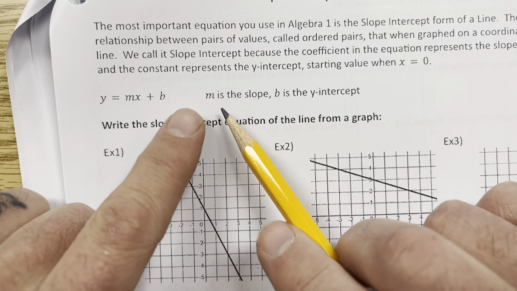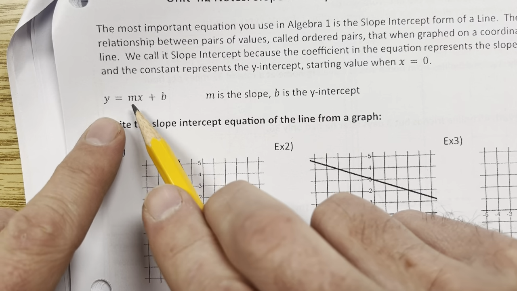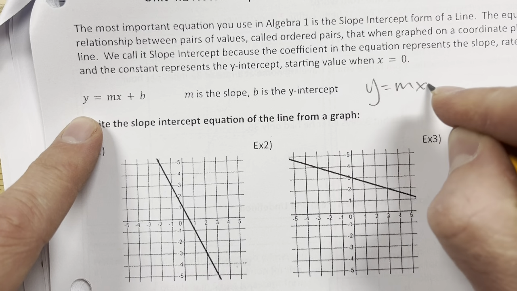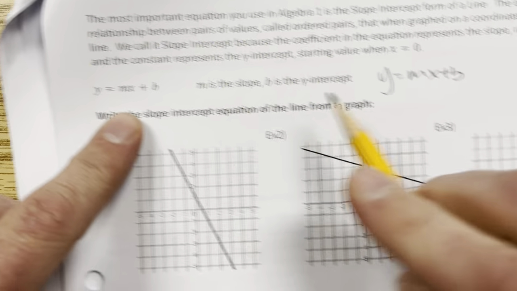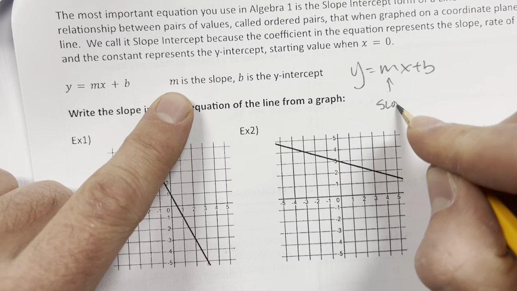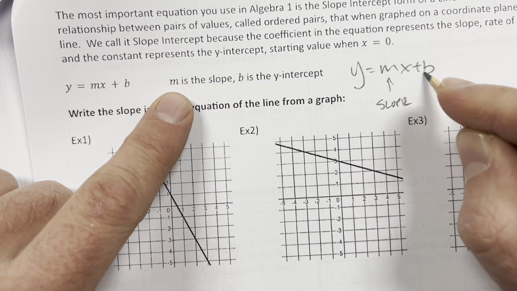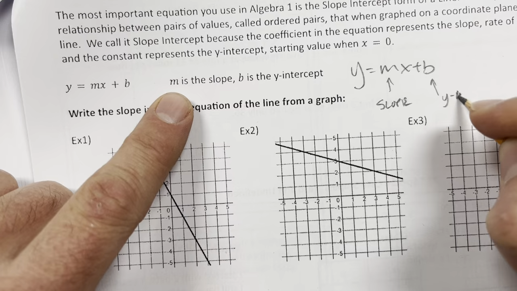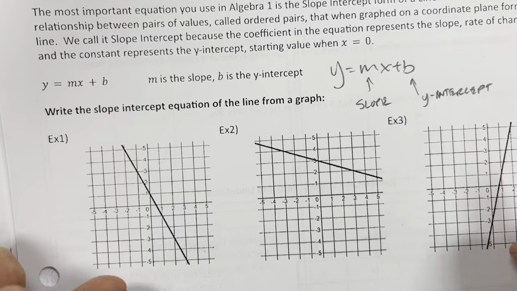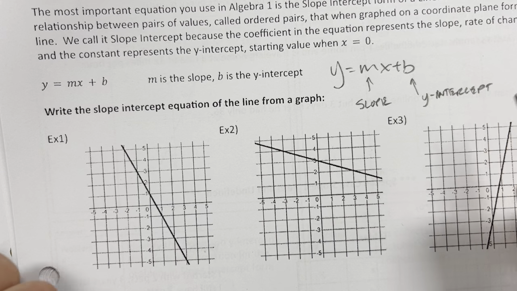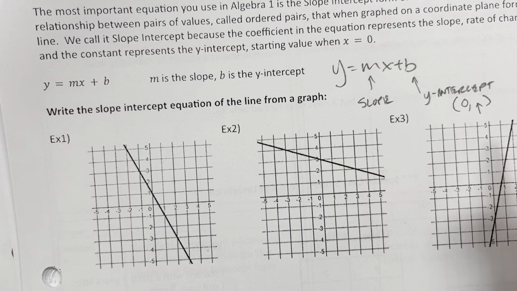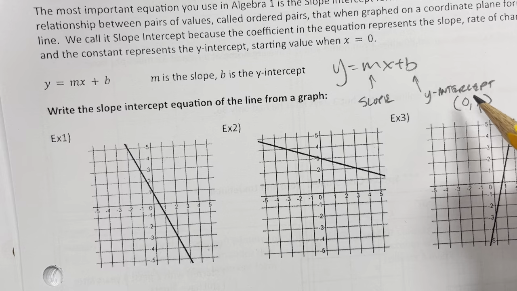The thing here to remember is that we're looking at slope-intercept form. That's what all this is talking about. I've got y equals mx plus b. We have it written over here, but I'd like you to write it once again, where m is the slope and b represents the y-intercept. The y-intercept is when x is 0. X is 0, my y-intercept. That's what's happening when the line crosses the y-axis.